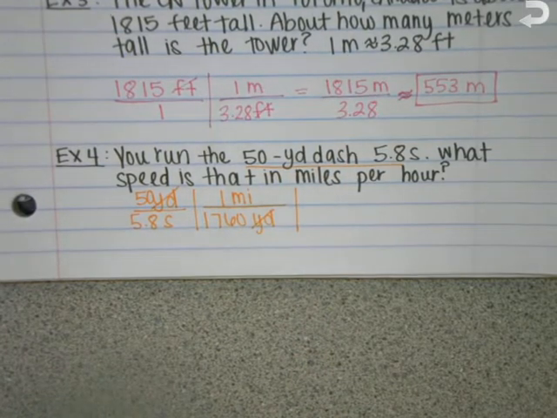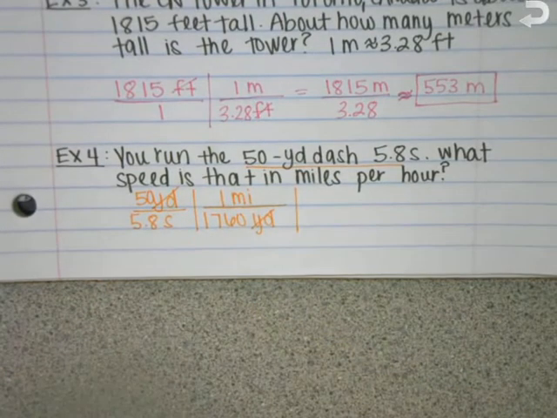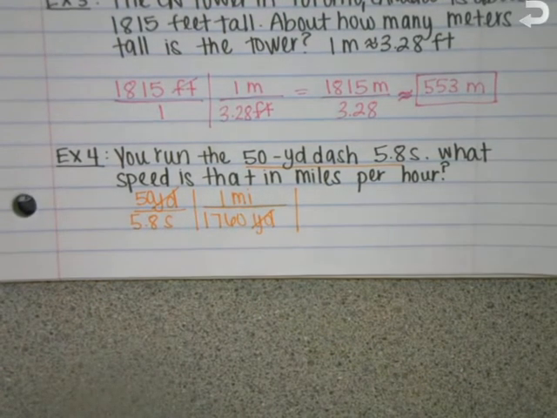Now we need to convert the time, seconds into hours. So, time is not on your blue sheet. You should know it or you can look it up. There is 3,600 seconds in an hour. I'm telling you. Okay? You can look it up if you have to.